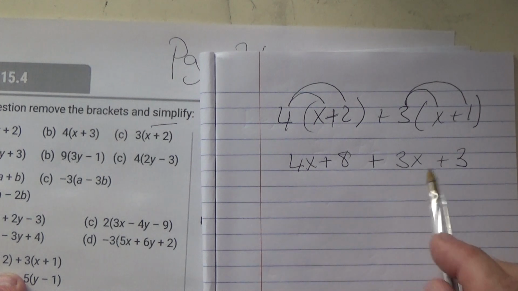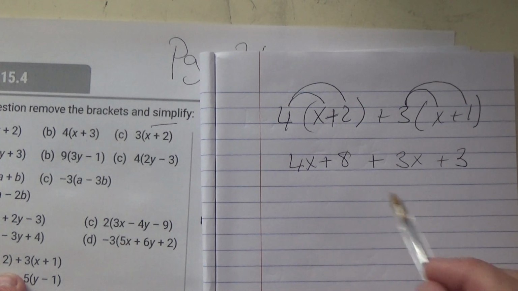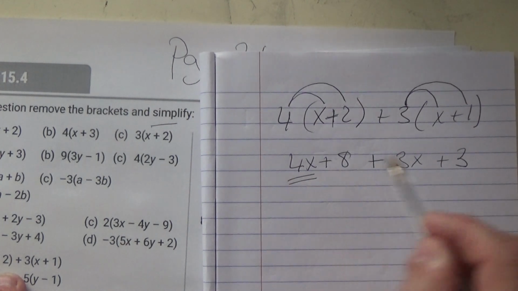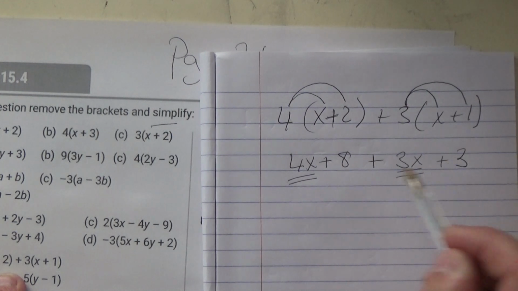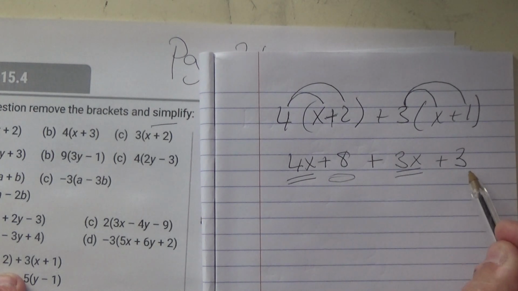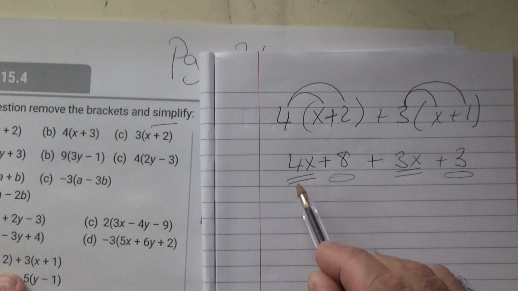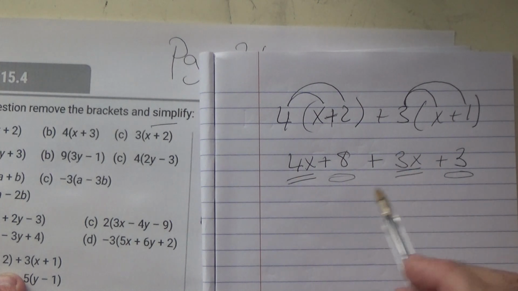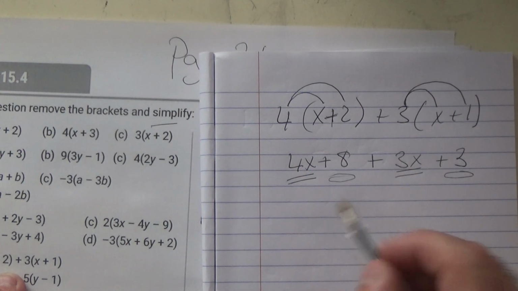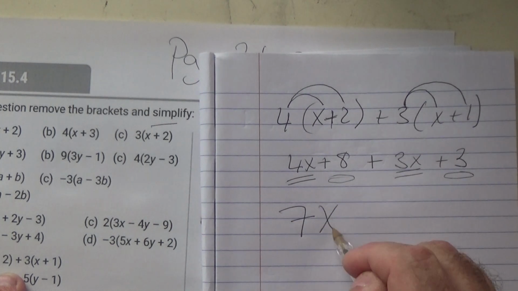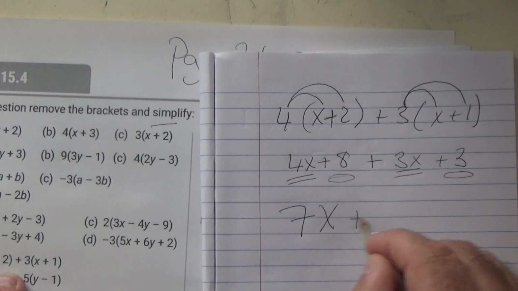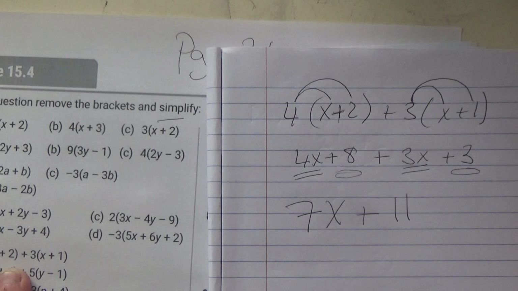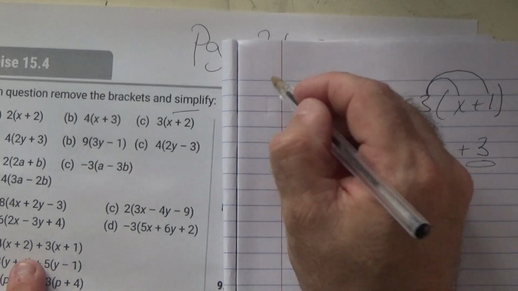Now looking at this expression, it's not finished, it's not simplified, because these are like terms. And this is a like term with this. So we're gathering like terms, we get 7x, and the 8 and the 3 gives us 11. Okay, and that was 5a.